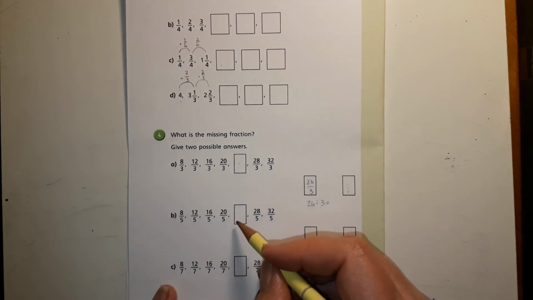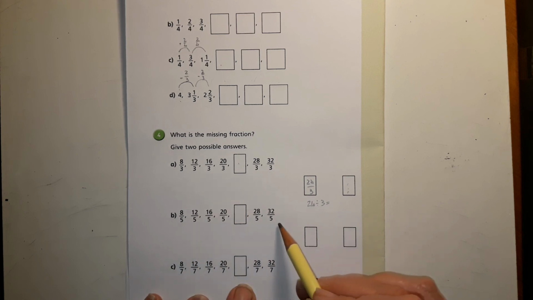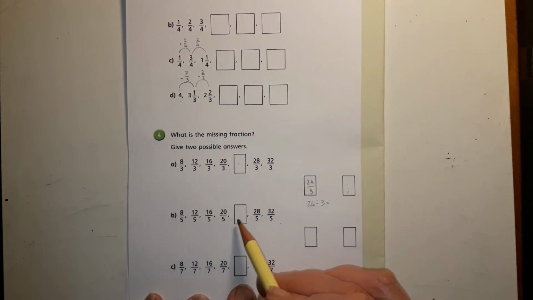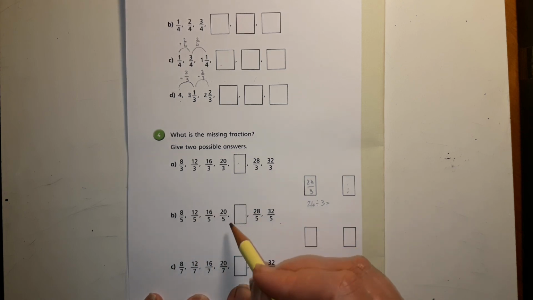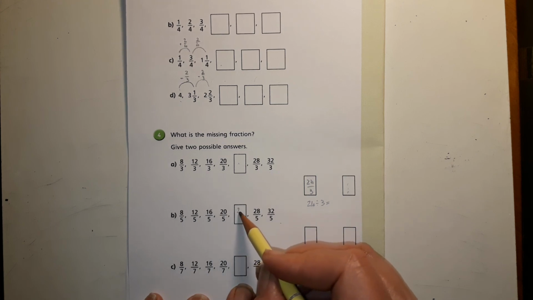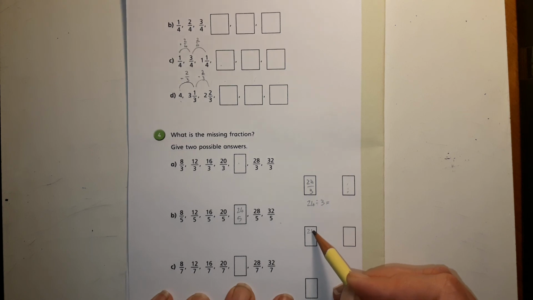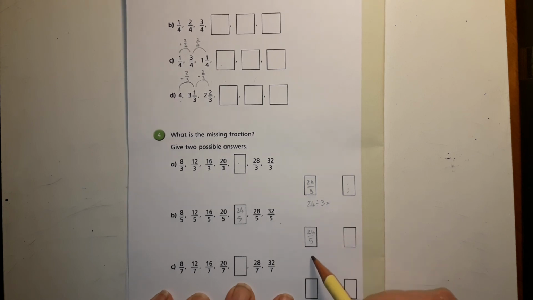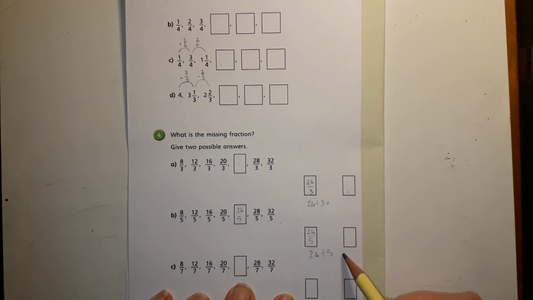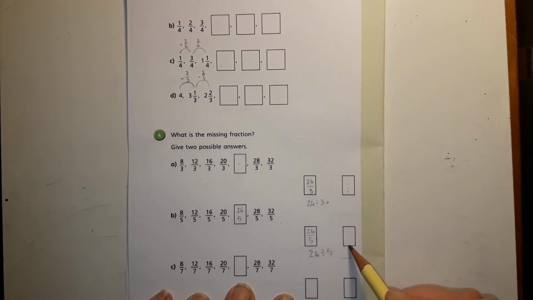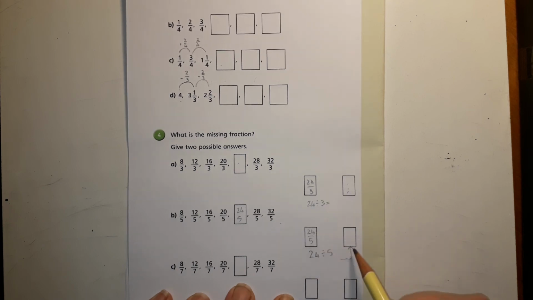Okay, so when we're doing here, we're doing in fifths, still going up, so we would have 24 fifths, 24 fifths, and here we would have 24 divided by 5, which would give us another possible way of writing 24 fifths.